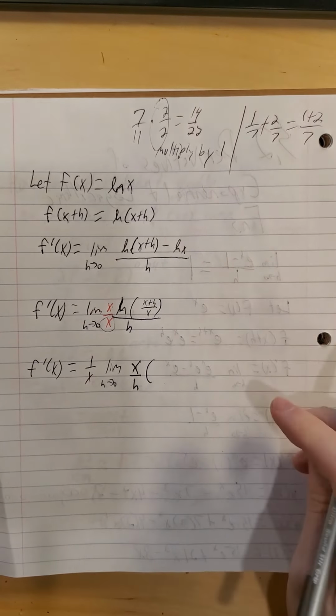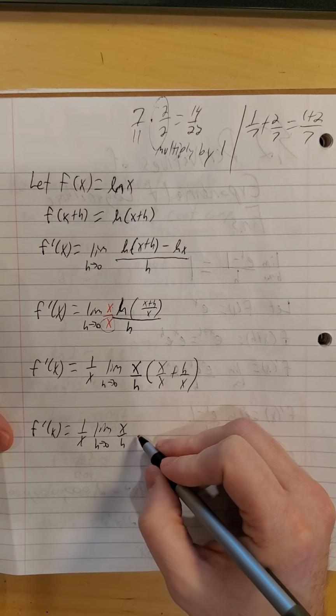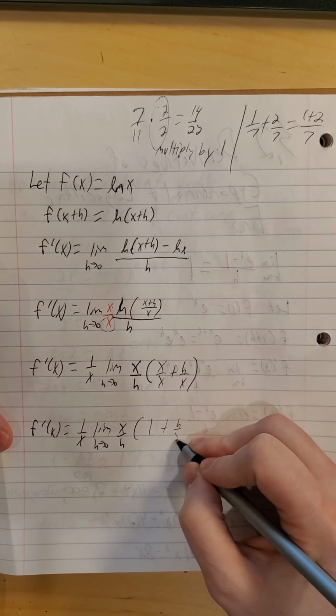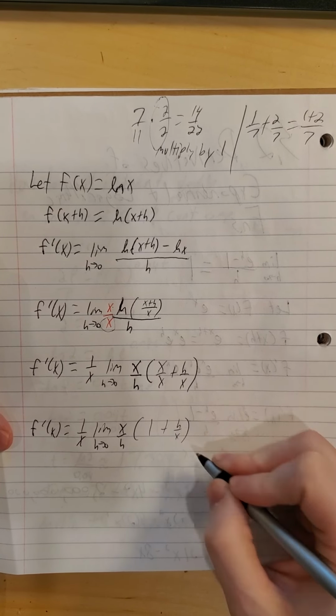So f prime of x, 1 over x times the limit as h goes to 0. We'll hang on to this x over h for a minute. X over x is 1, so we have 1 plus h over x. And I lost my natural log. My apologies.